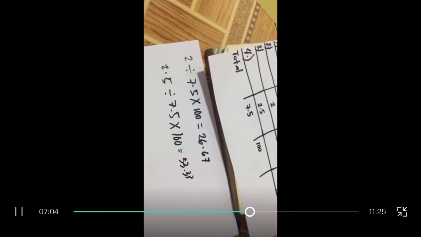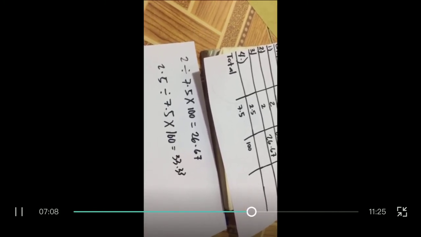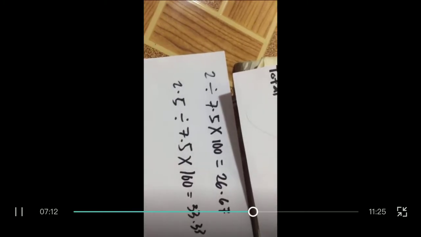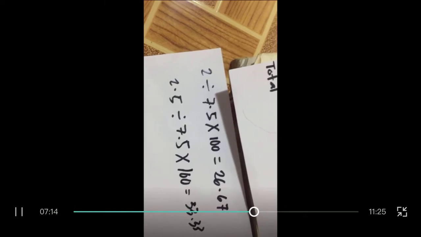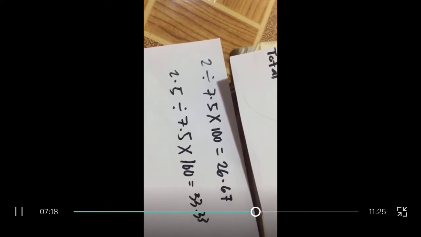So the percent of items is 33.33, and we put 33.33 here.